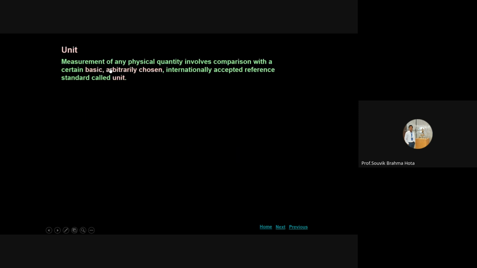Now what is a unit? The measurement of any physical quantity involves comparison with a certain basic or arbitrarily chosen, internationally accepted reference standard called a unit. So you have a reference, you are basically comparing with that reference, and that reference must be internationally accepted, and with that you can define a unit.